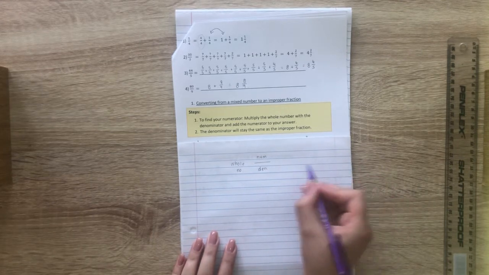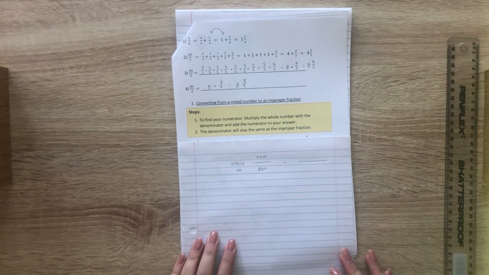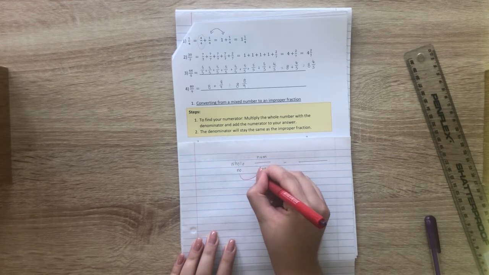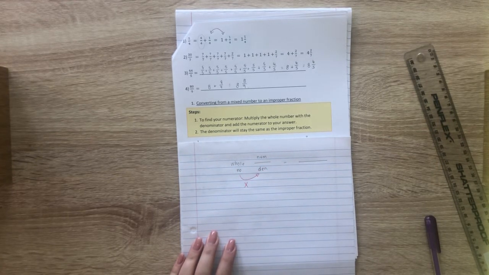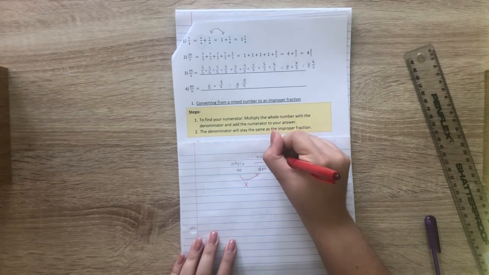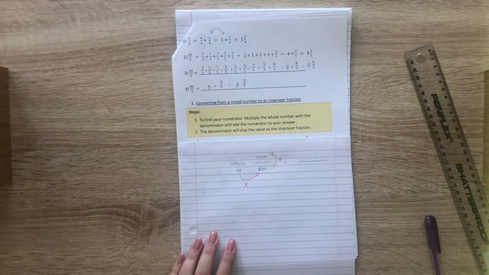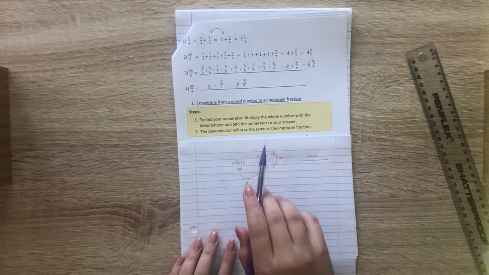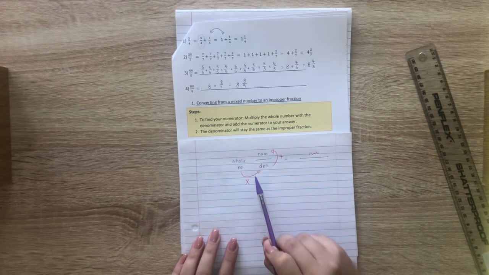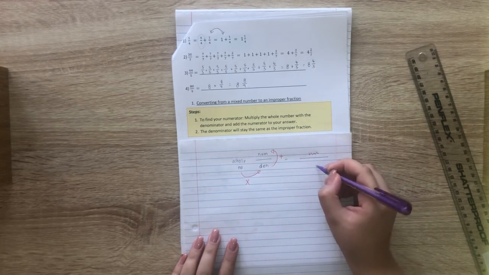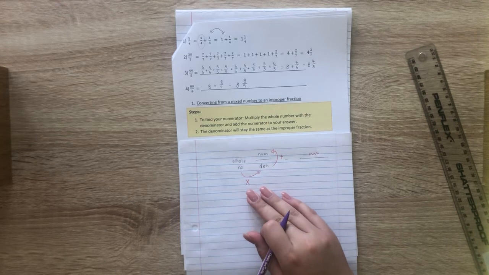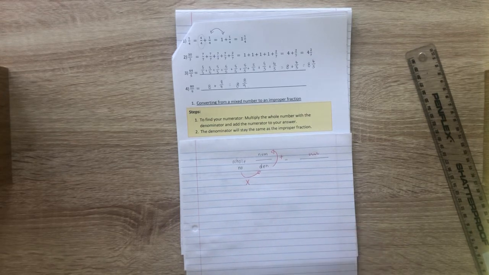To find my numerator, if we're changing this to an improper fraction, I'm going to multiply my whole number with my denominator. Once I've got that answer, I'm going to add it to the numerator. And whatever that number is, that's what your numerator will be. Then it says the denominator will stay the same as the improper fraction. So for example, if our beginning fraction, the denominator was 4, we would still have 4 as our denominator, depending on what the original mixed number denominator was.